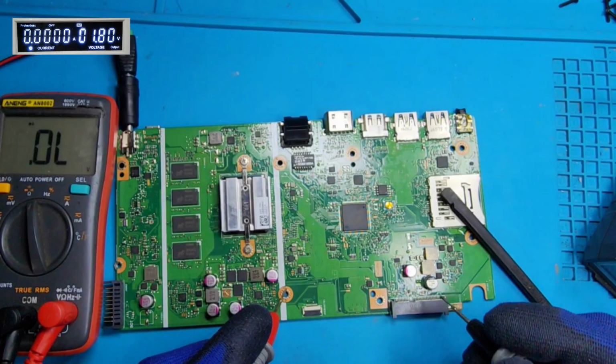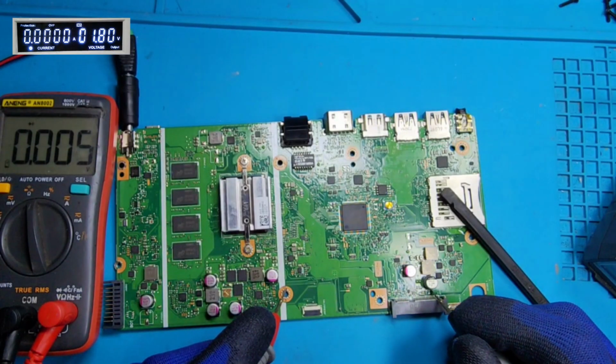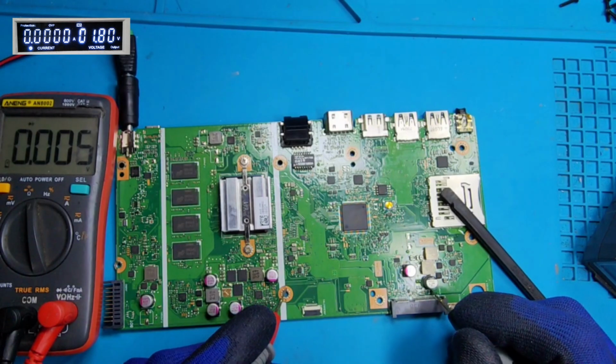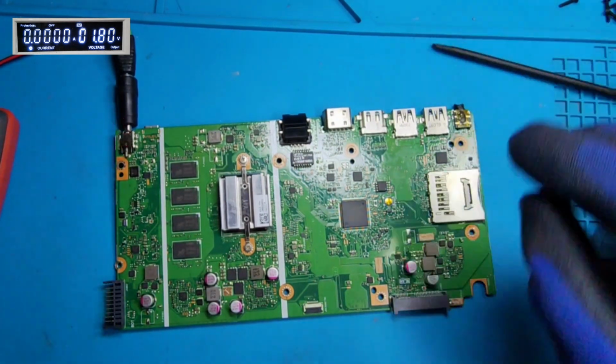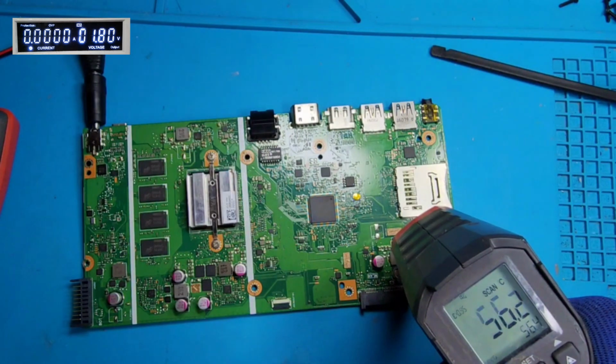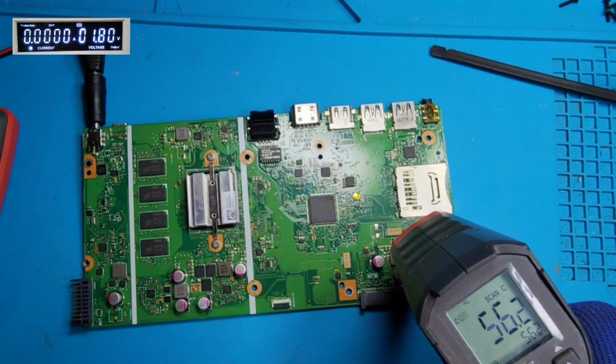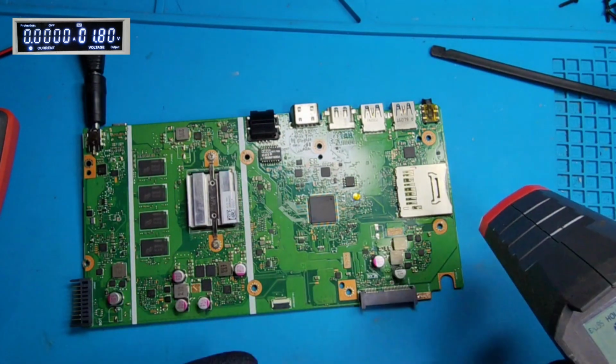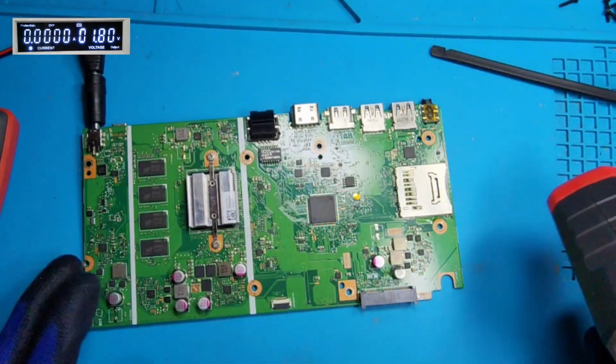Okay, checking the main power rail. No, still it is shorted. Okay, right. Now I can't read the temperature reading here because now it is really hot. So let me leave it for a while to cool down the board so that we can check other things here.